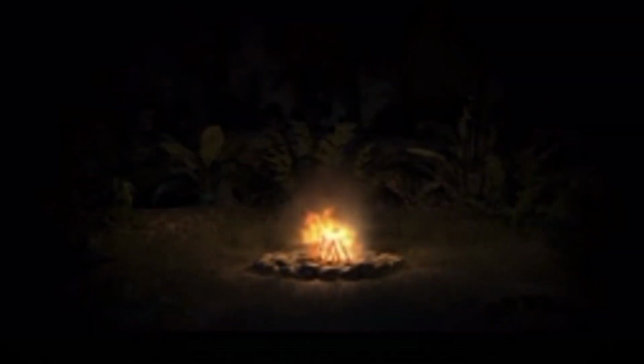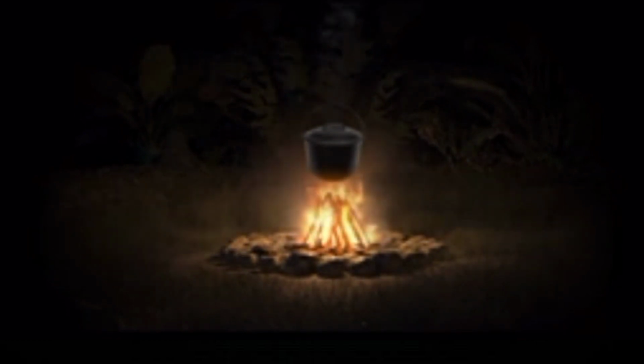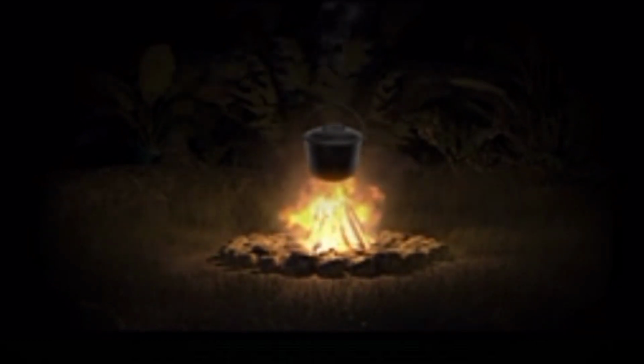We can sum all three types of heat transfer up in one diagram by looking at something as simple as a campfire. Imagine that you are camping and you hold a pot of water or stew above that flame. Well, right now in this picture, we are seeing all three types of heat transfer take place.